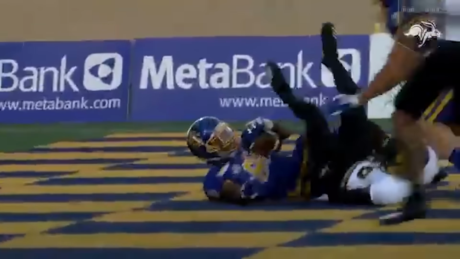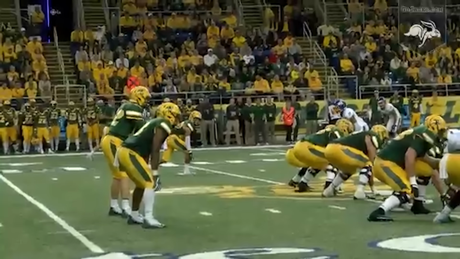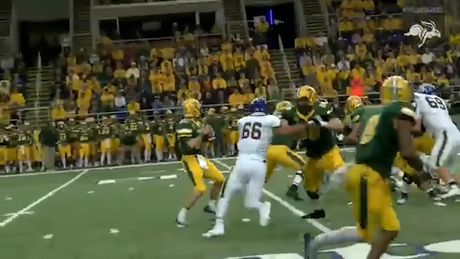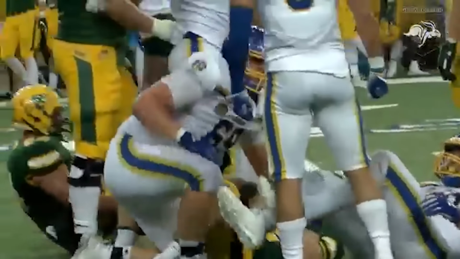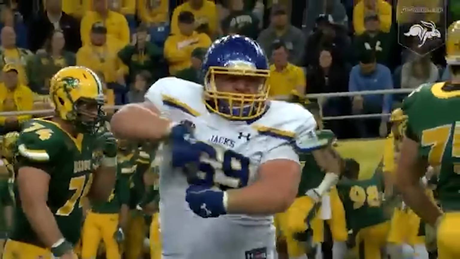This past Friday, I was sitting on the couch watching the Northern Iowa versus South Dakota State game, and my roommate looks over at me and asks, "What division of football is this?" I tell him it's Division I FCS, and then he asks, "What's the difference between FBS and FCS?"